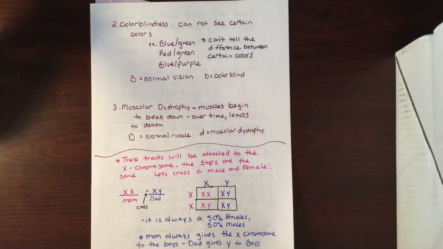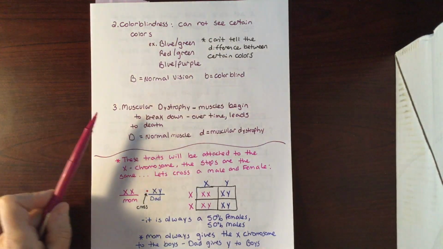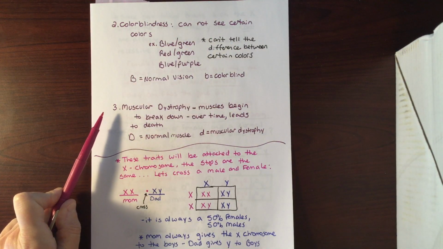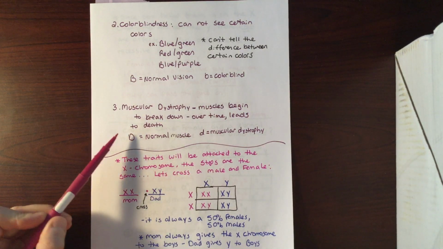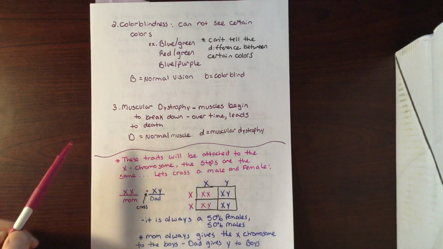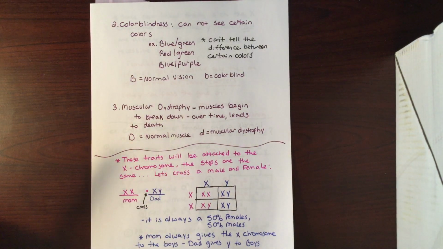Muscular dystrophy, it's actually called Duchenne muscular dystrophy. And this is a progressive disorder. That means over time it gets worse and worse. And this is basically where the muscles begin to break down and eventually leads to death. Because if you think about your muscles, your organs, your heart, that's all muscle based. So as your muscles begin to break down, that heart's not able to pump. People have to be put on ventilators in order to help pump that oxygen throughout their body and move things around. But eventually over time, those muscles break down. It will lead to death. Big D would be normal muscles. Little d would be muscular dystrophy.